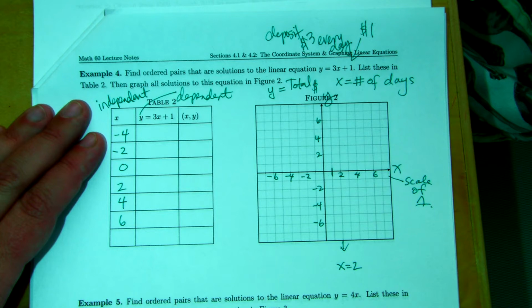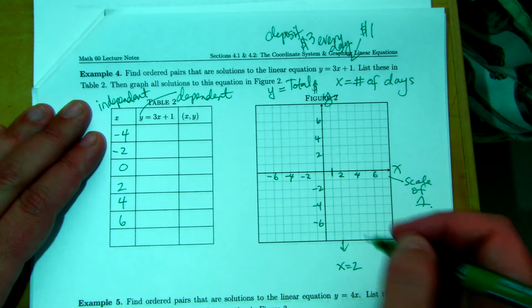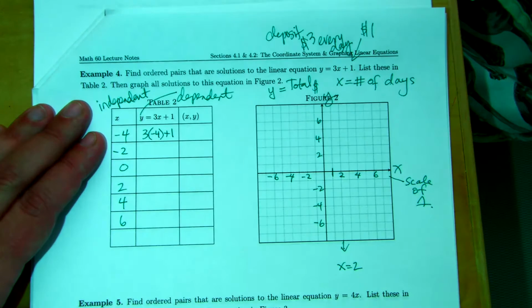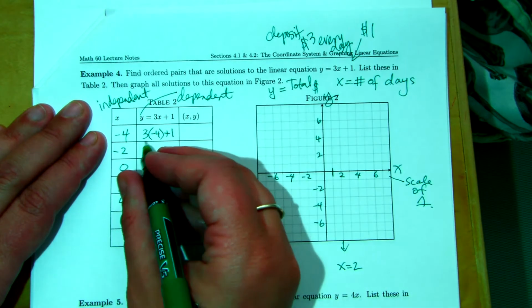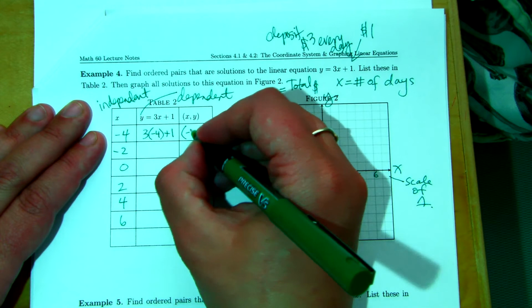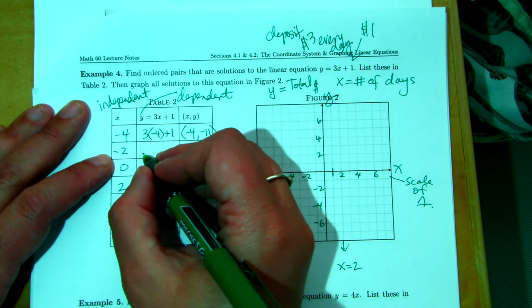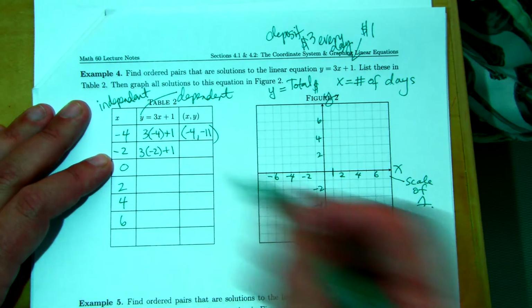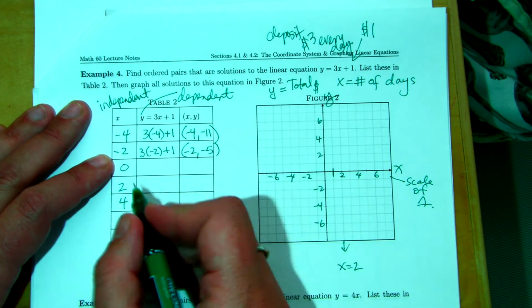So all we're going to do here is, if I want to know what the Y value is, I'm going to plug in -4 for X. So 3 times -4 plus 1, what's that? Yeah, -11, right? -12 plus 1 is -11. So -4, -11 is a point. Let's plug in -2. 3 times -2 plus 1, -6 plus 1 is -5. -2, -5. Let's plug in 0.